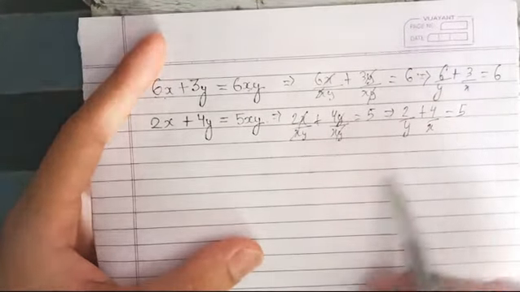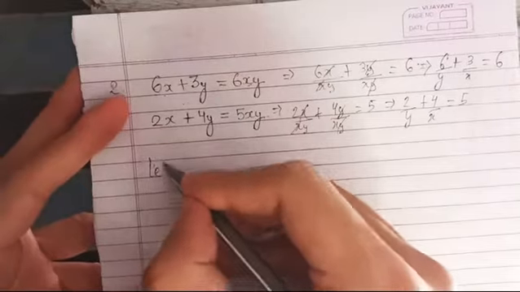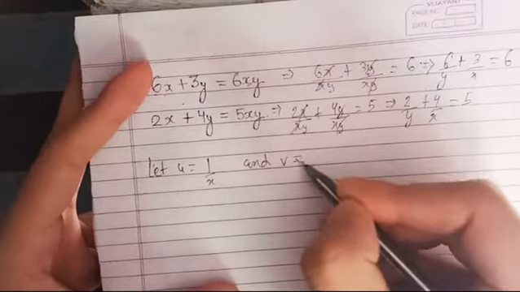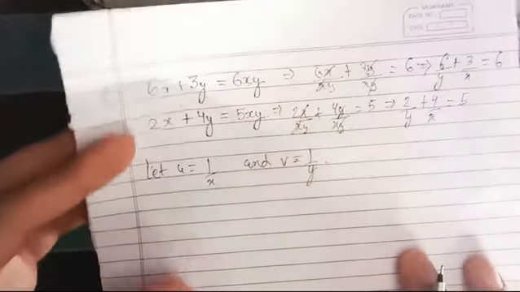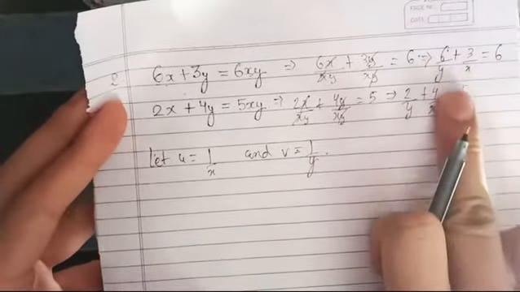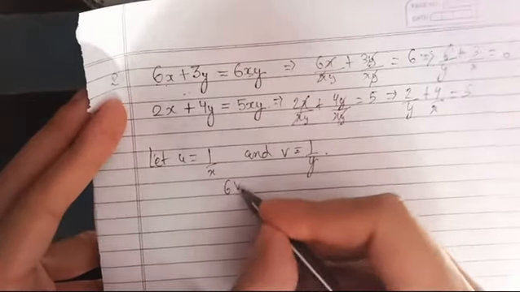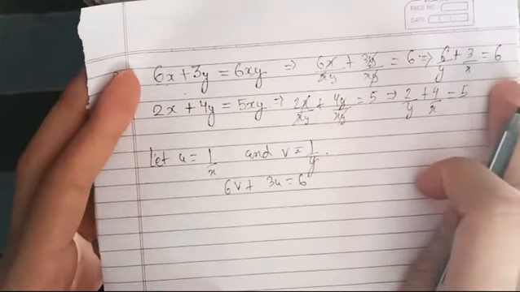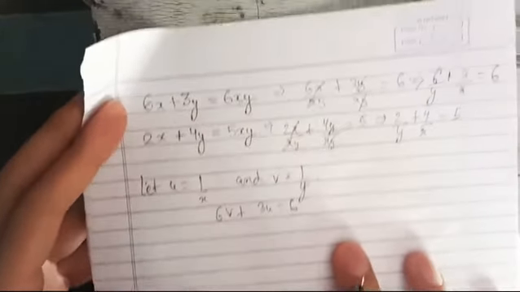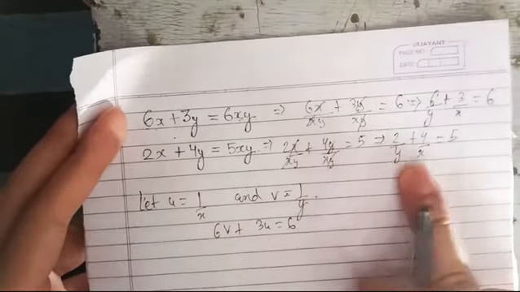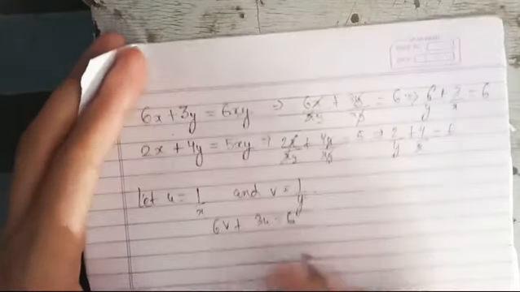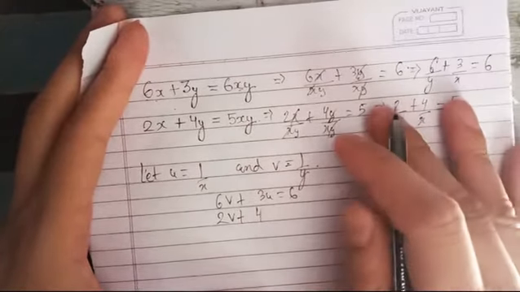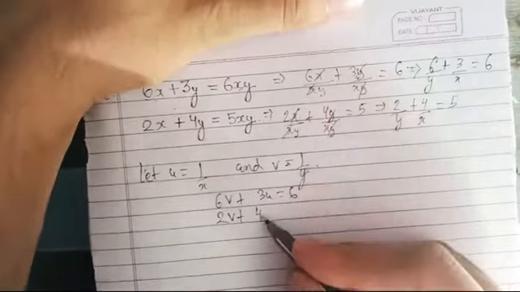These are the two equations. And now we will assume let u is equal to 1 upon x and v equal to 1 upon y. So the equation will become 6v plus 3u is equal to 6, and 2v plus 4u is equal to 5.